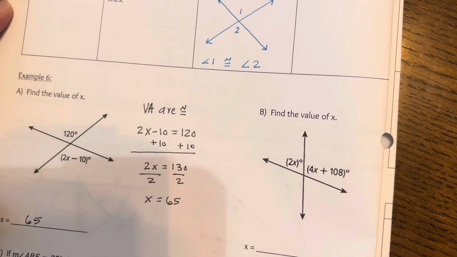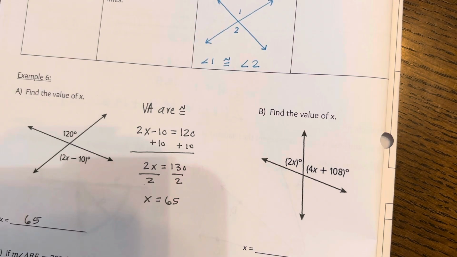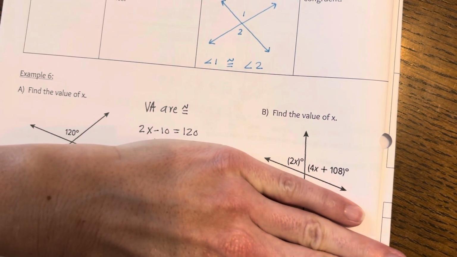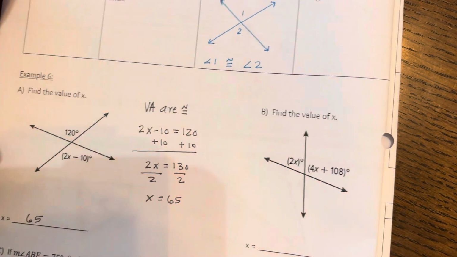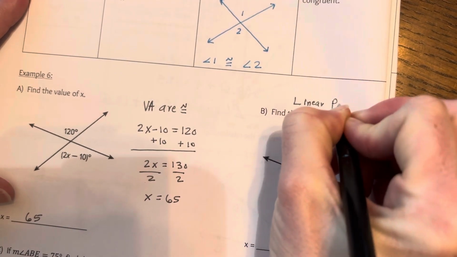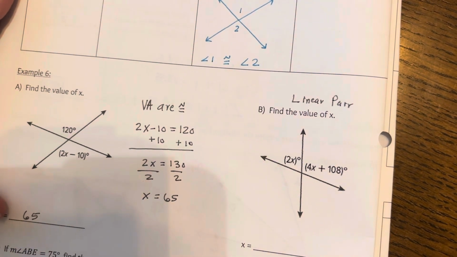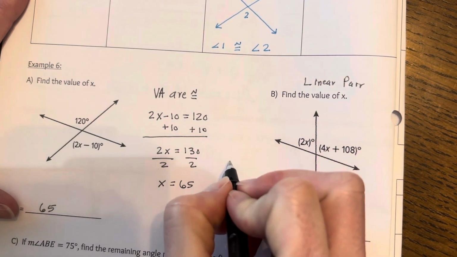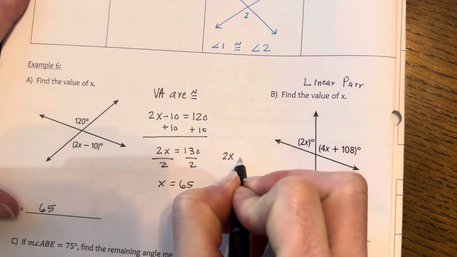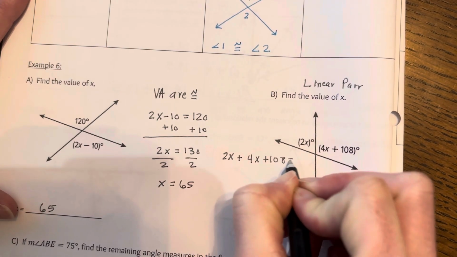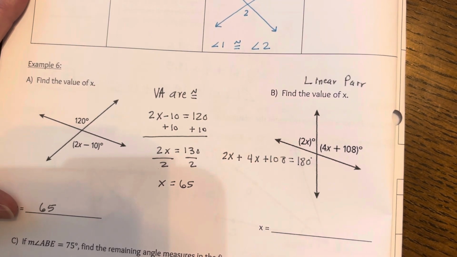Okay, letter B. Letter B has two angles that are next to each other. Now, if we cover up the bottom half of the picture, we see that these two angles together make a straight line. This represents a linear pair. Okay, so letter B is an example of a linear pair. We know that linear pairs add up to 180 degrees. So I'm going to take my two angles and I'm going to add them together. So I have 2x plus 4x plus 108, and these two angles together have to add up to equal 180.